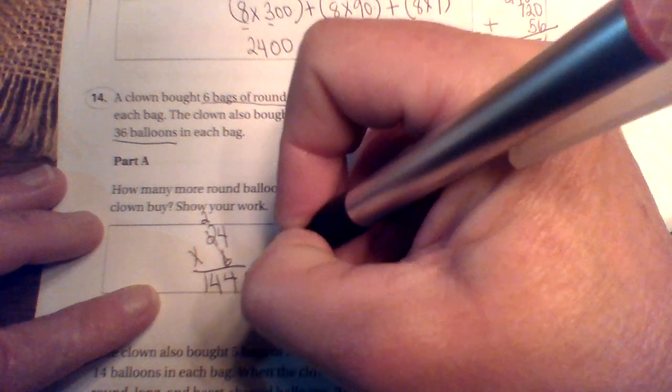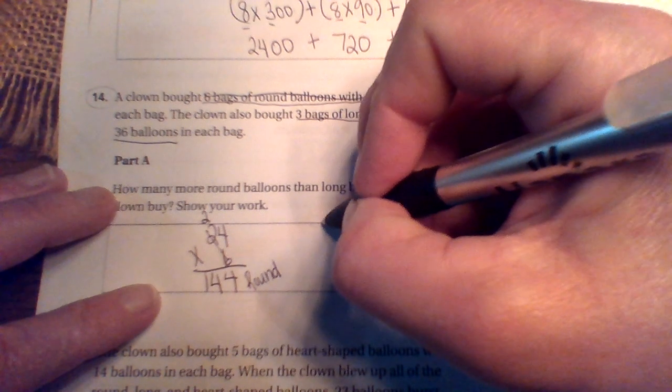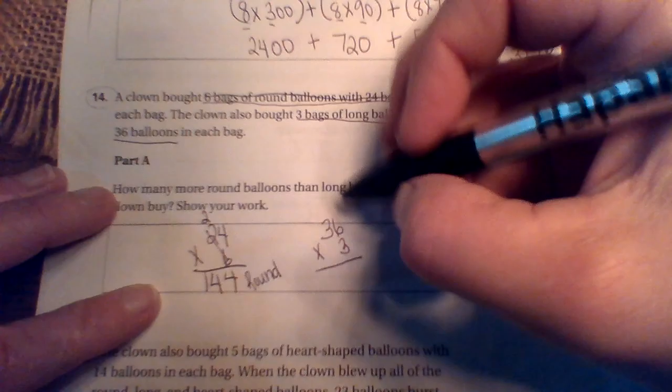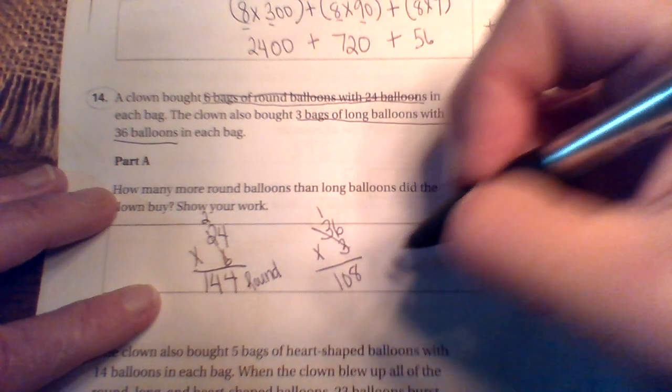I'm going to mark that out because I'm done with that part. 3 bags of long ones with 36. So 3 bags of 36. I always put my big number on top. 3 bags of 36. And I have basic fact, 3 times 6, 18. Carry the 1. 3 times 3, 9, plus the 1 is 10. And that is long balloons.